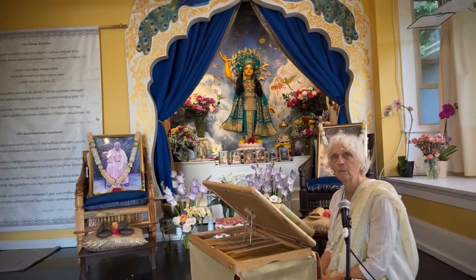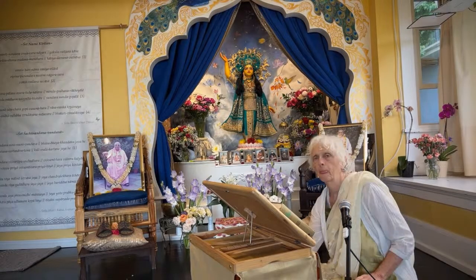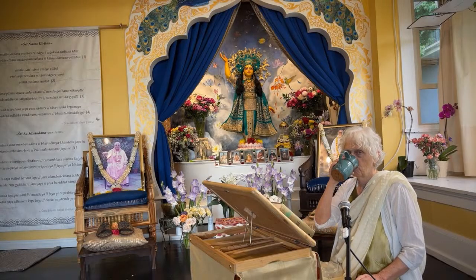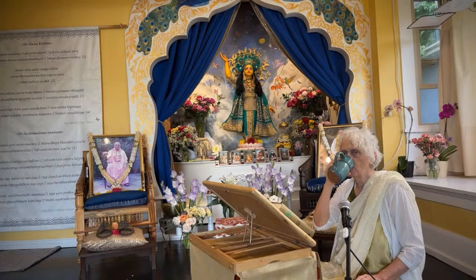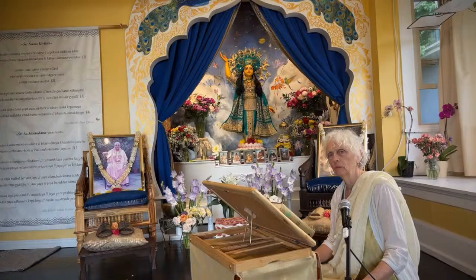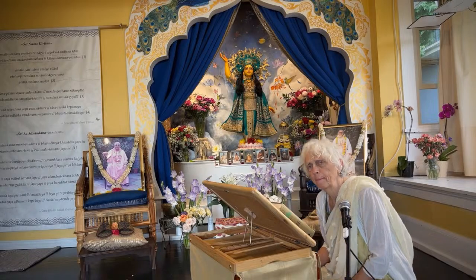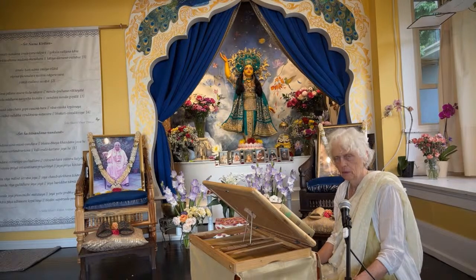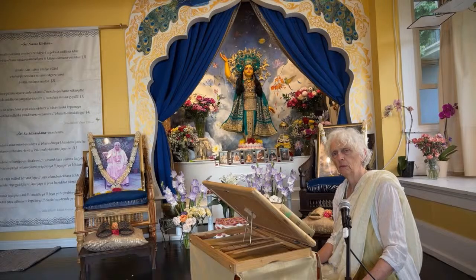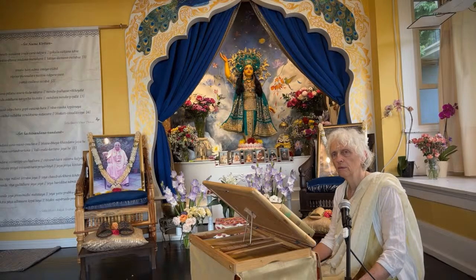Anything else? Would you say that the Nectar of Instruction given by Srila Rupa Goswami, the 11 verses, are allies or elements that will help improve the quality of our surrender, or are those instructions the surrender itself? Yeah, they are elements of surrender.